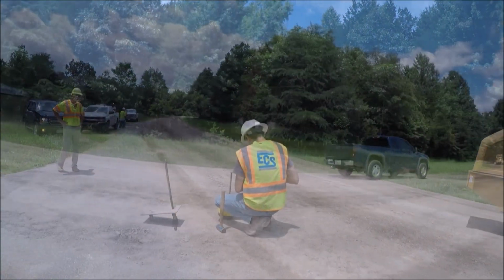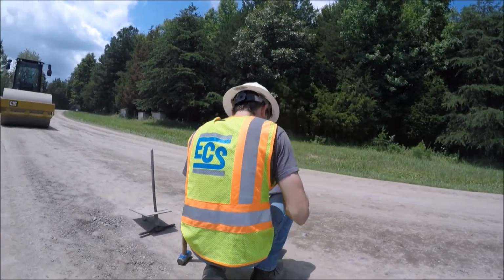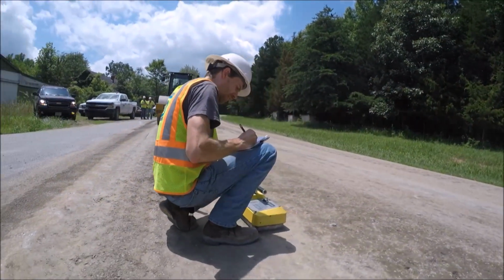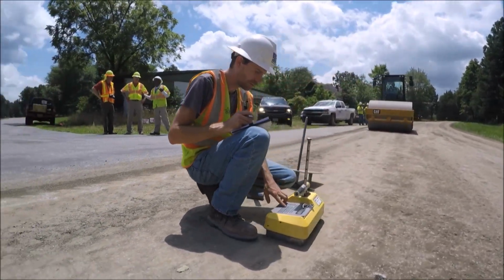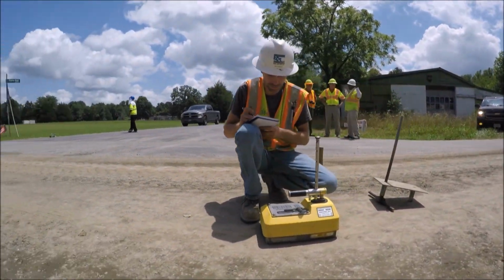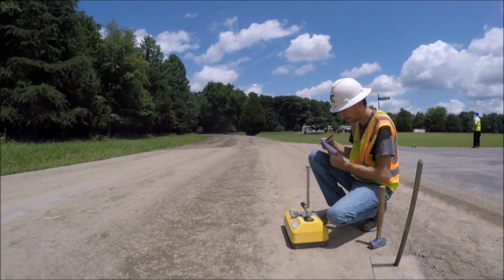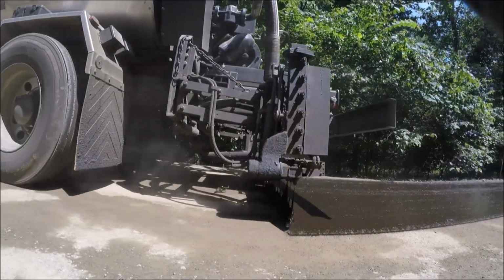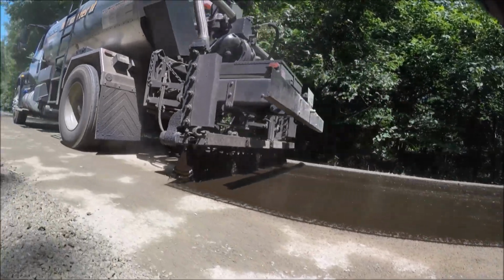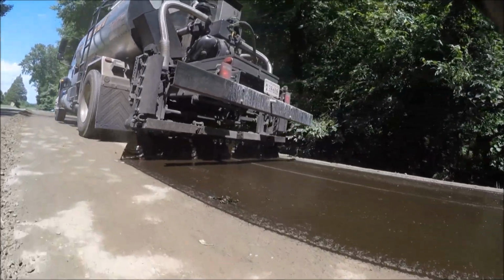And during all this, obviously, testing. The nuke gauge is what we would use as a measuring tool to establish that rolling pattern, to find out where your densities are. That's what we're doing here. Once the steel drum's gone through and made its final pass, we'll do some testing to find out whether we meet the requirements for density.